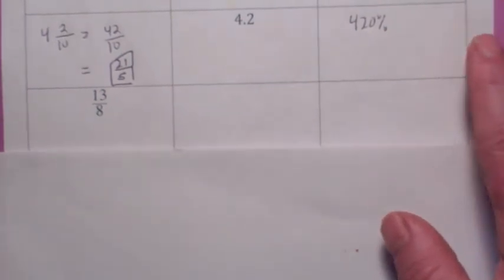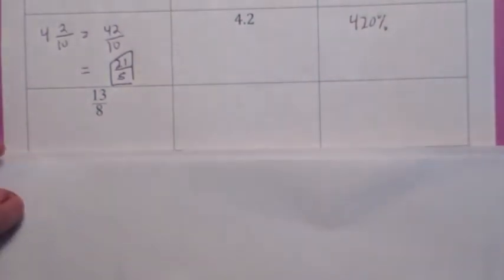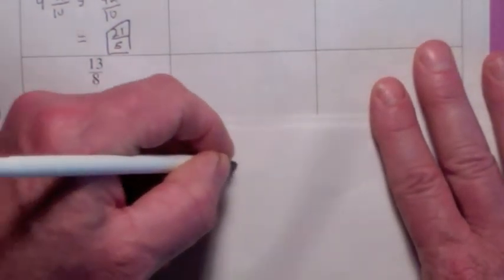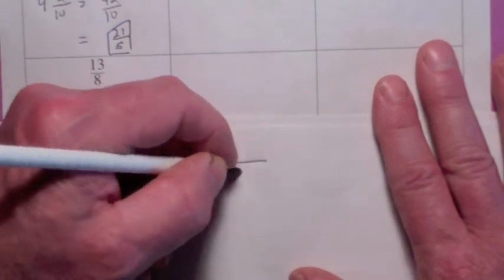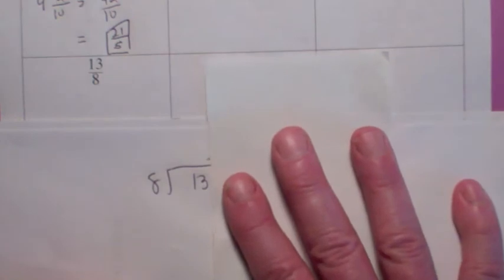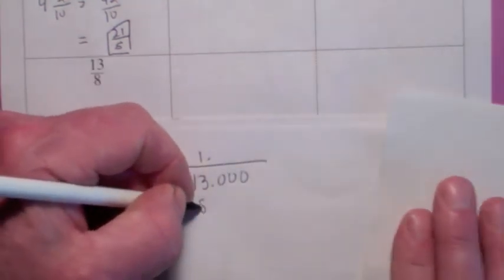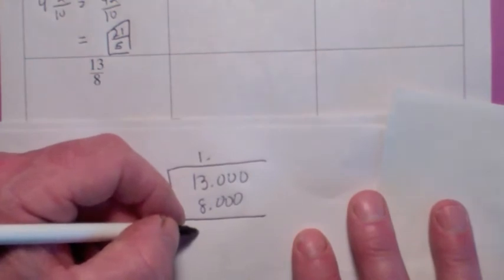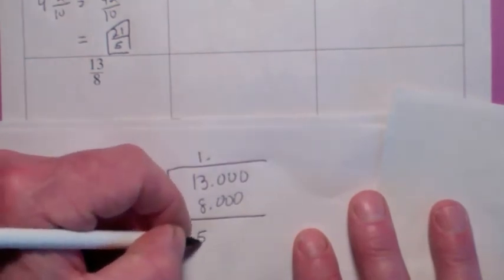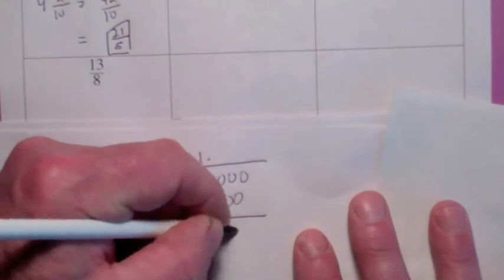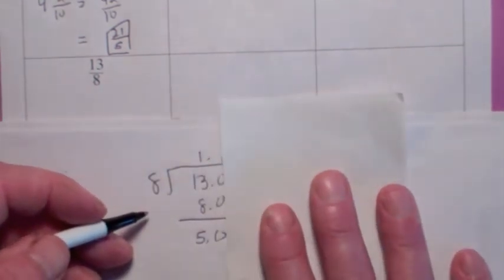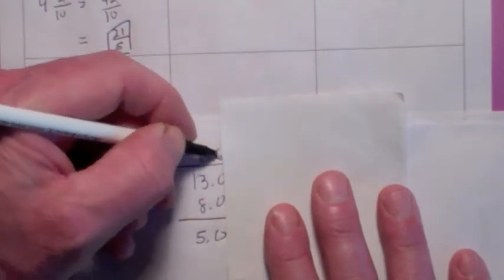Alright, this next one, how would you express 13/8 as a decimal percent? You're first going to have to use long division on this. Bottom out. 8 doesn't go into 1, it goes into 13 though once, right? So you get an 8 here. When you subtract, you get 5, I believe, right? 5.000. 8 doesn't go into 5, it goes into 50 though. It goes into 50 6 times. 6 times 8 is 48. Go in the tens place.